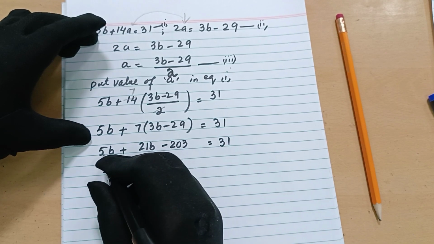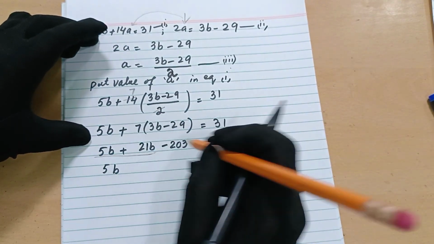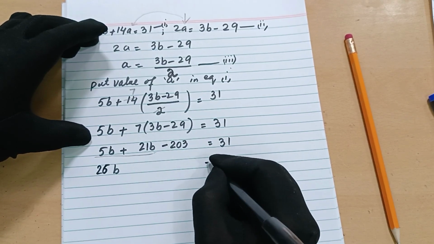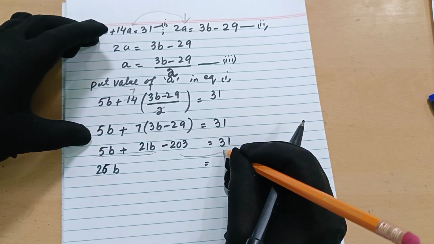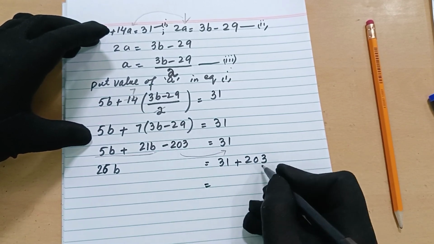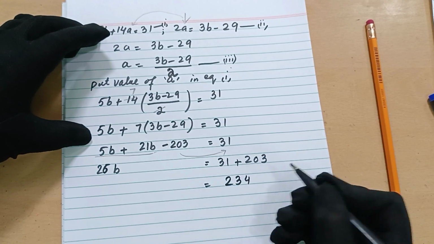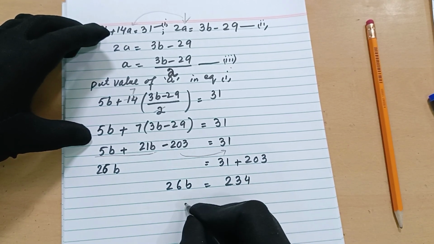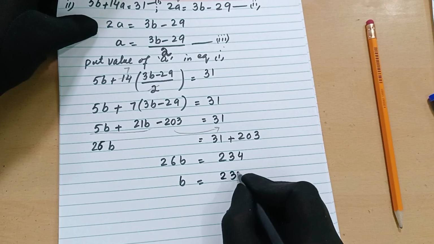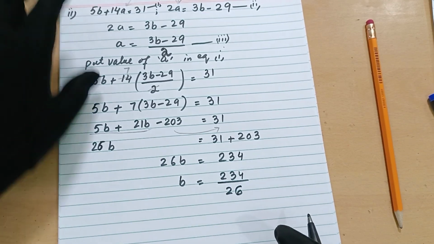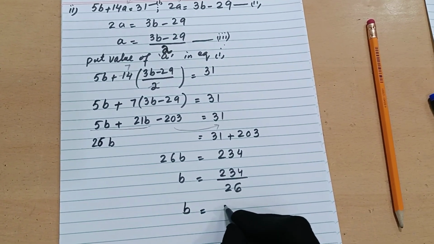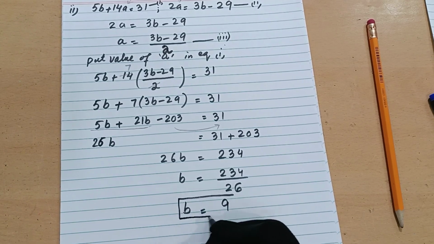5b, these two can be solved in the same step also. Okay, 5 plus 21 makes 26b, and this minus 203 can be shifted to the other side. It will be 31 plus 203 equals 234, equals 26b. To find the value of b, its coefficient will be shifted to the other side. 234 divided by 26. If you divide this number by this, it gives you the answer 9.